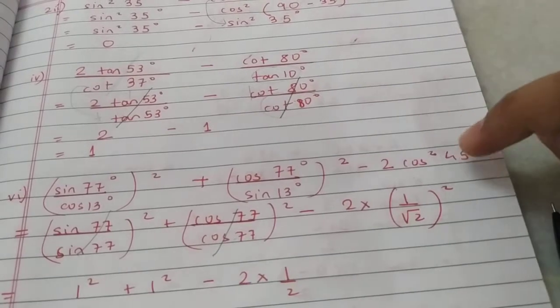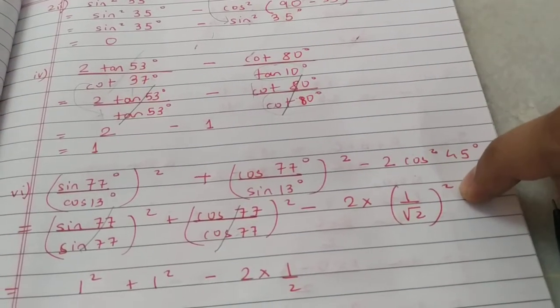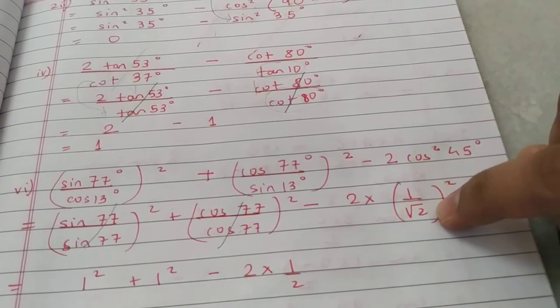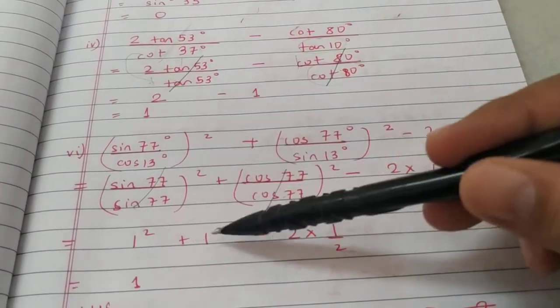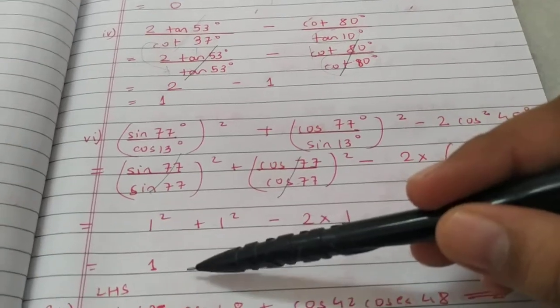And of course there is a square, so don't forget it. Squared. So root 2 into root 2 is 2. But the 2 and 2 gets cancelled, so 1 is left behind. So 1 plus 1, 2, 2 minus 1, 1. So the final answer is 1.